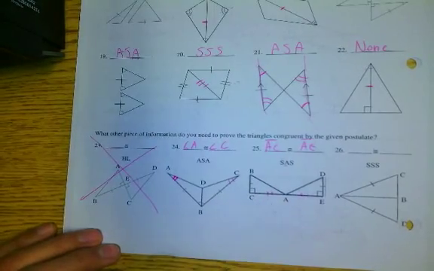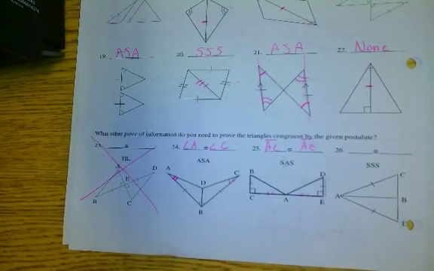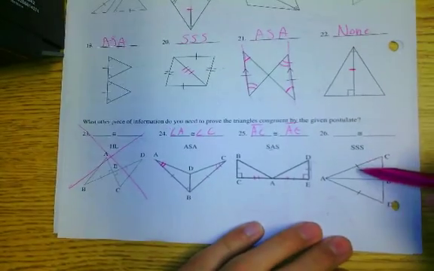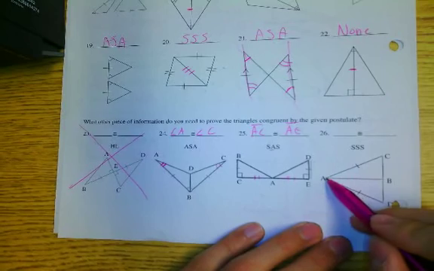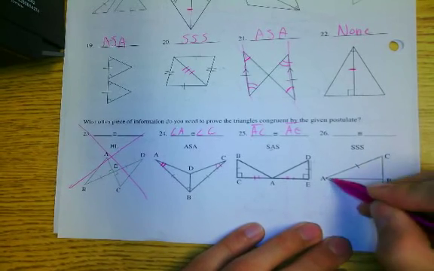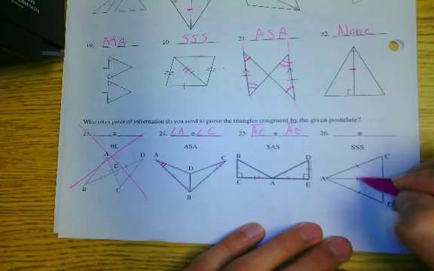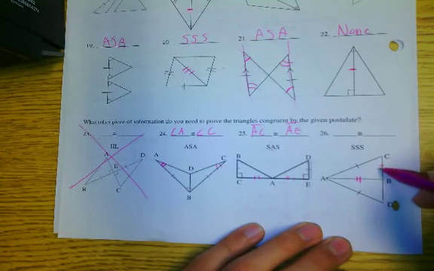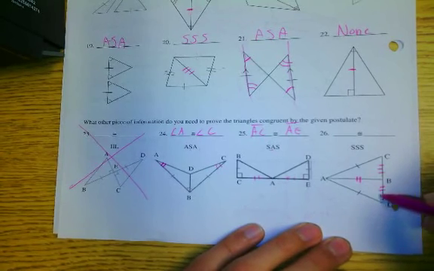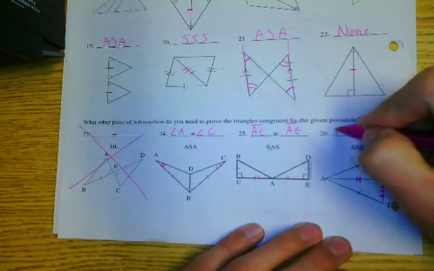Side, side, side. Alright, this is the only thing that's given to you, but not really. You should also recognize that they gave you this line segment here in the middle. They're both sharing it, so it's congruent. Therefore, we only need to find the third side, and that's our last option. That would be that this line segment is congruent to this line segment, so I'm going to call it BC is congruent to BD.